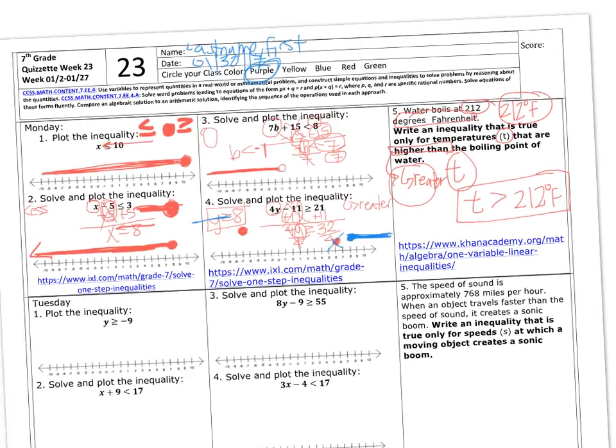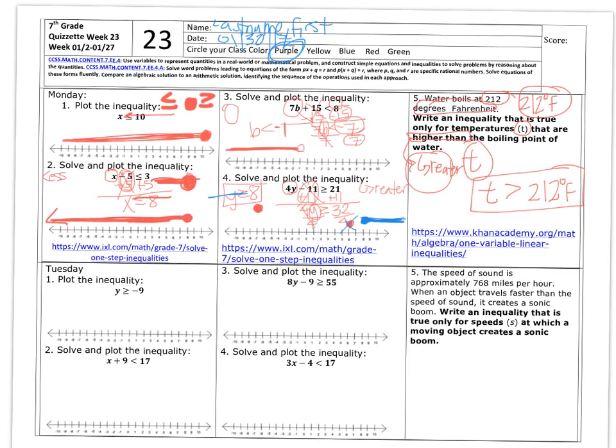I'm sorry, I don't know what I'm doing with this document right now. I hope that you understood everything. Make sure you box your answers and that you show all of your work. Have a nice day.